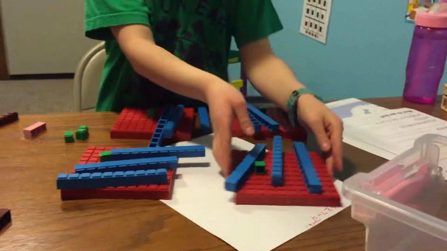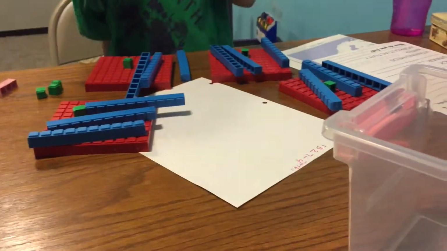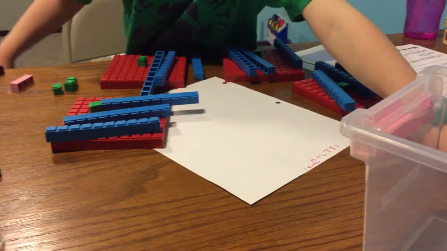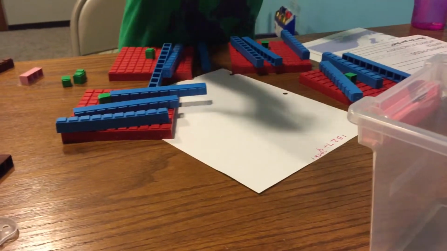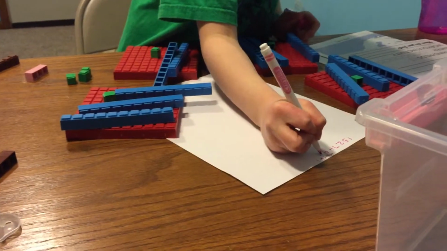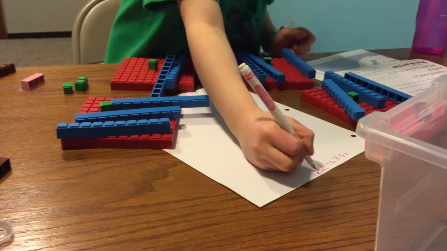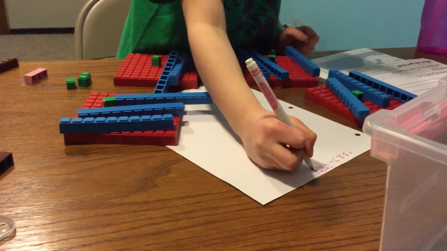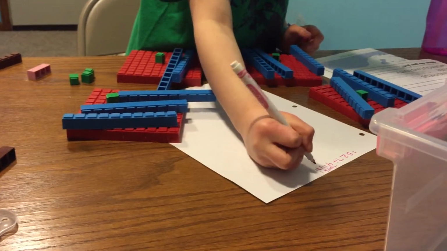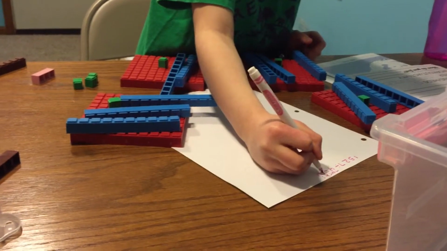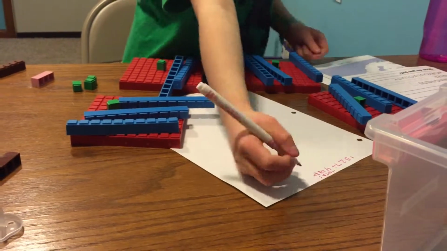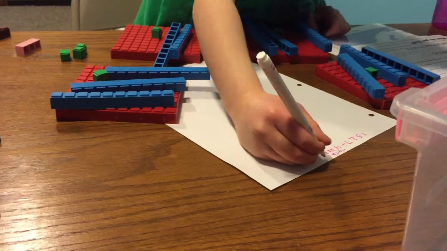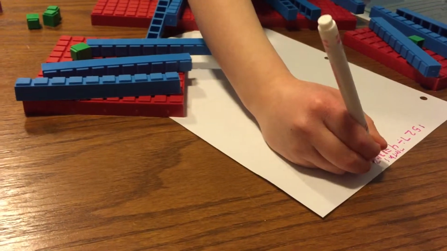Can you write the answer there that we figured out? Okay. So you can write equals 131. And then write the decimal point so that we know it's going to be cents. 75.